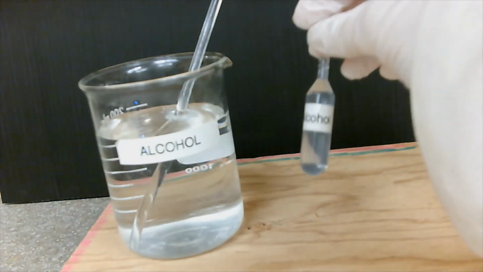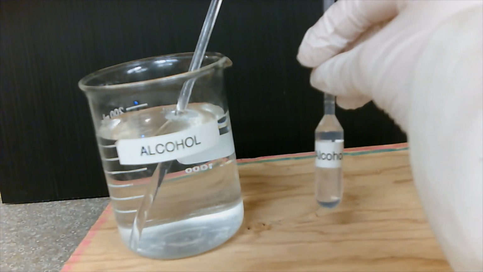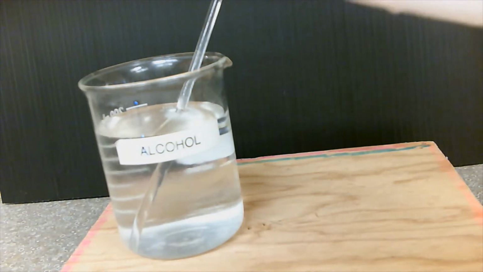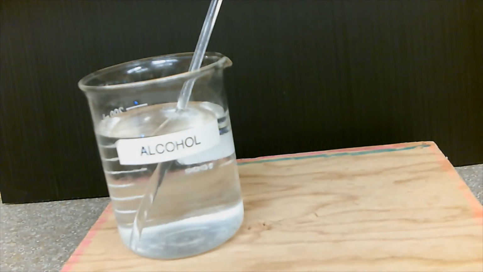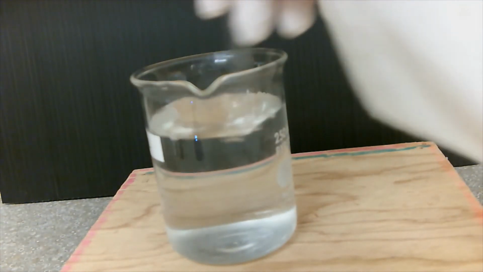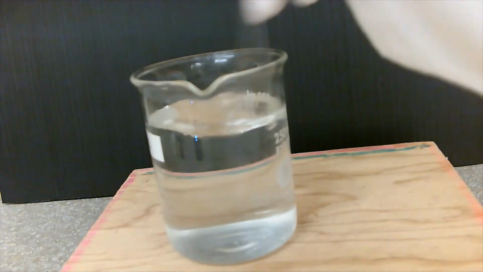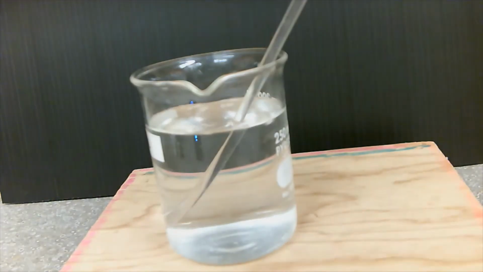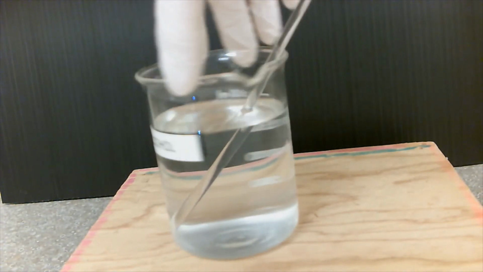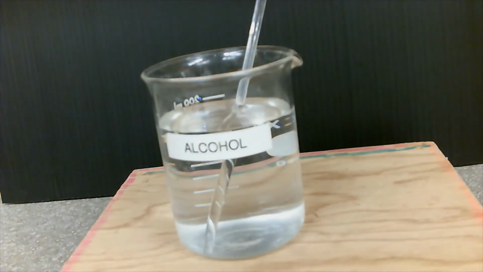And my last sample is rubbing alcohol. So this is alcohol.